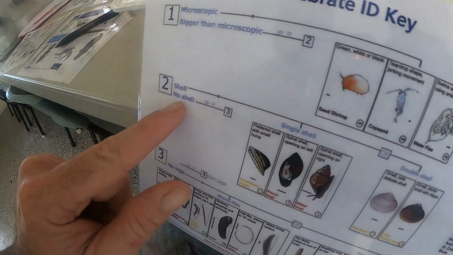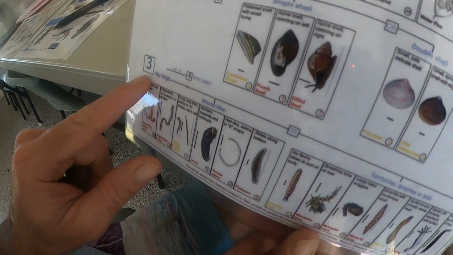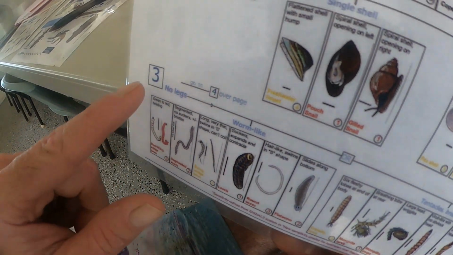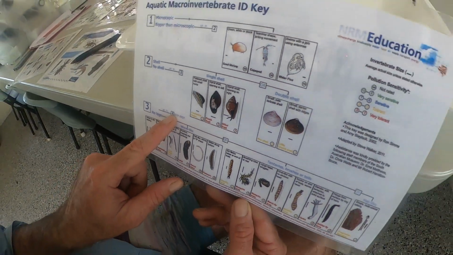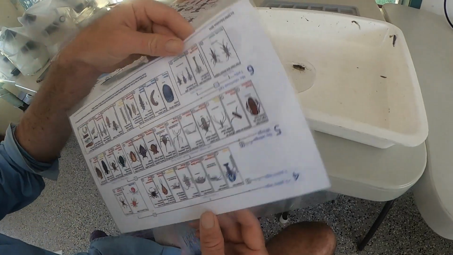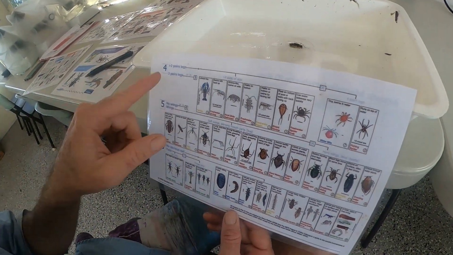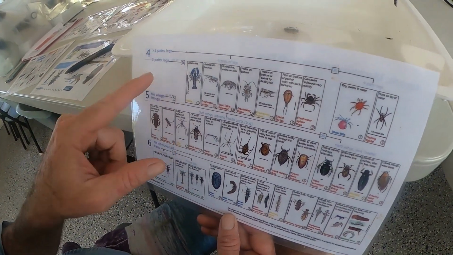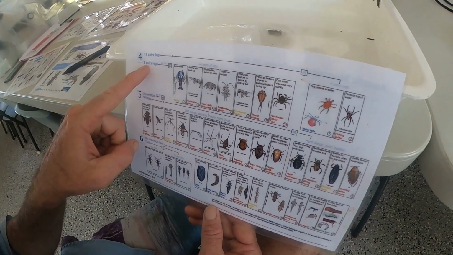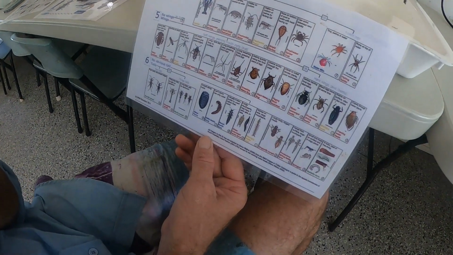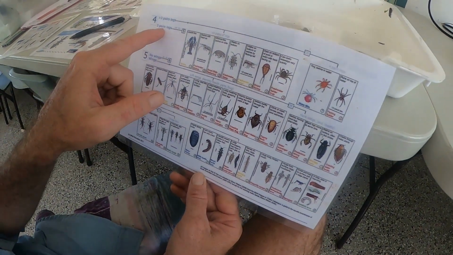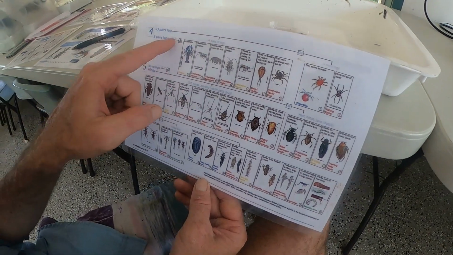Does it have a shell or no shell? No shell, go to 3. Does it have legs or no legs? Well, it's got legs, so I go over the page to 4. Does it have more than 3 legs or does it have 3 pairs of legs? It's got 3 pairs of legs. Then I go to 5.